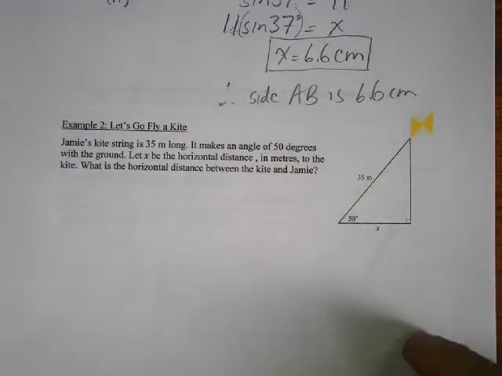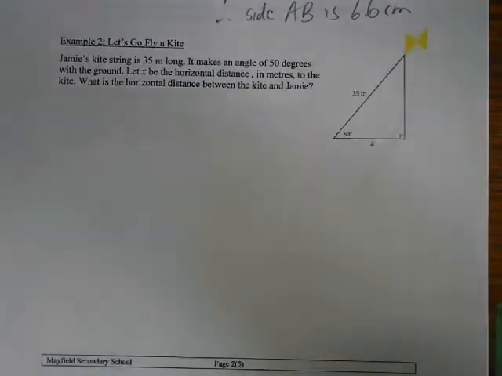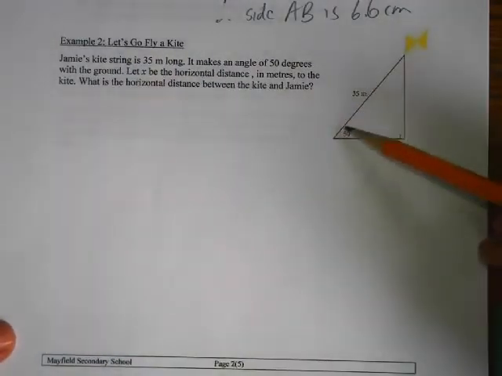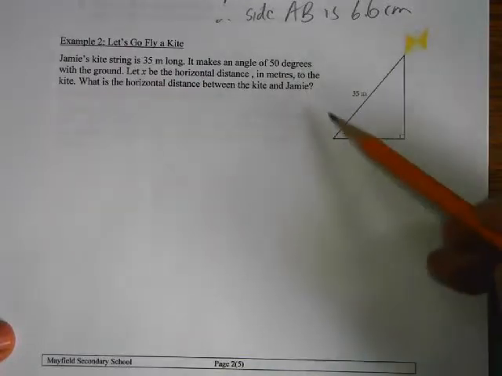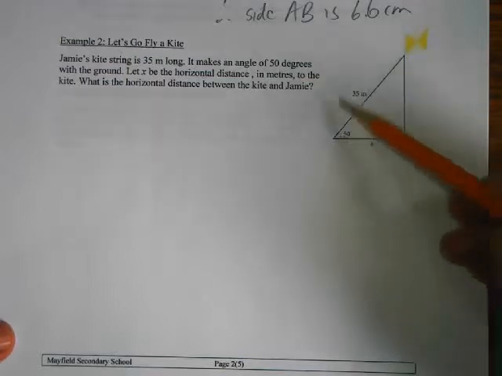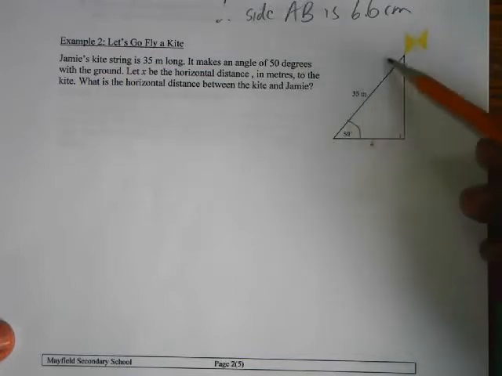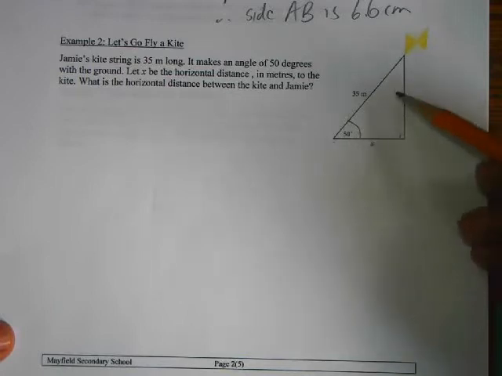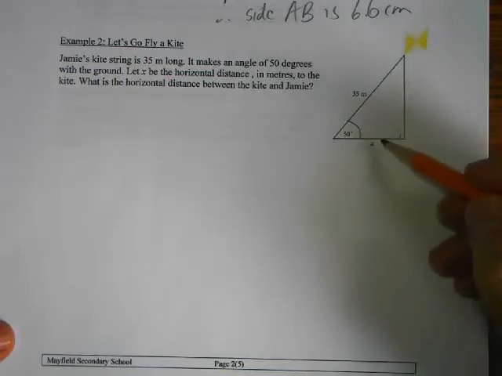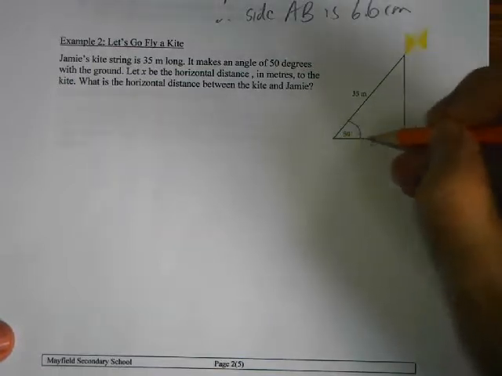Okay. All right, example 2, let's go fly a kite. So Jamie's kite string is 35 meters long, so Jamie's down here, kite string's up there, there's the kite in yellow. It makes an angle of 50 degrees with the ground. Okay, so 50 degrees from there up is the kite string. What's the horizontal distance between the kite and Jamie? Okay, so horizontal distance is left, right.